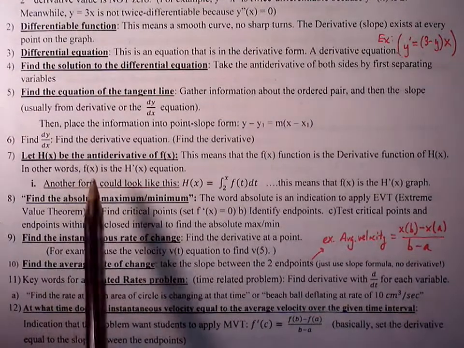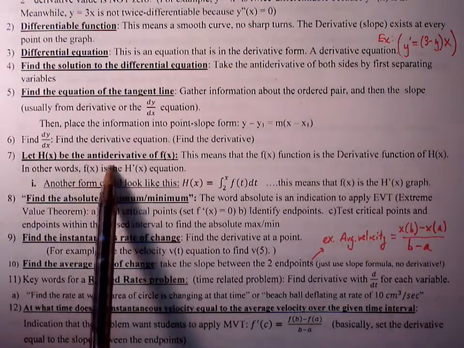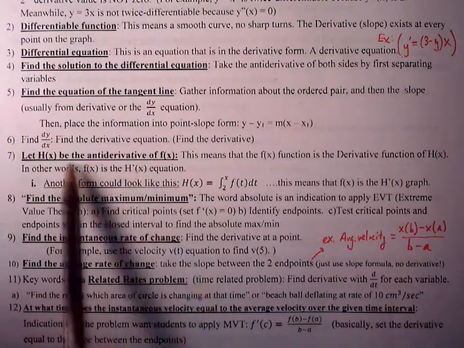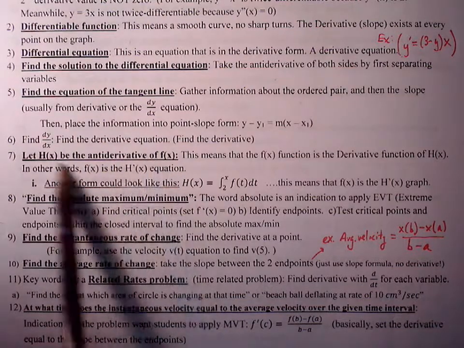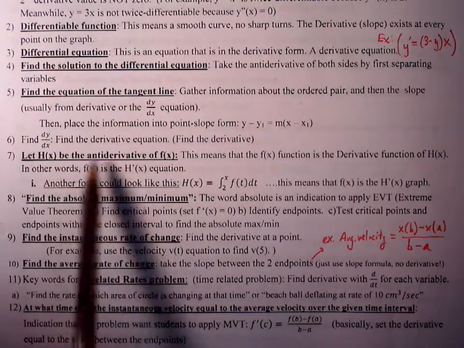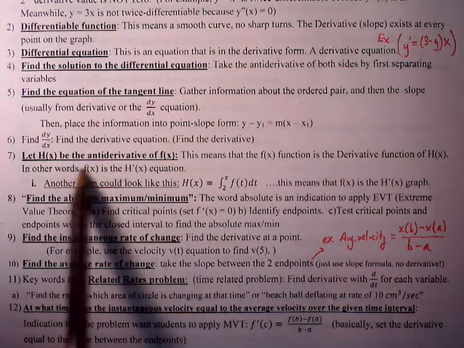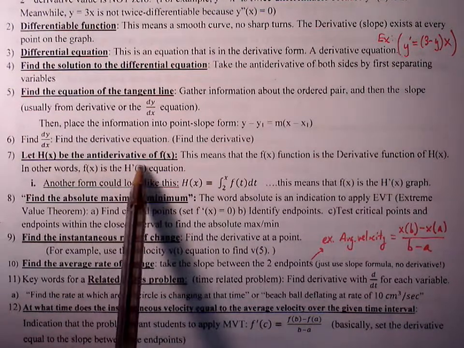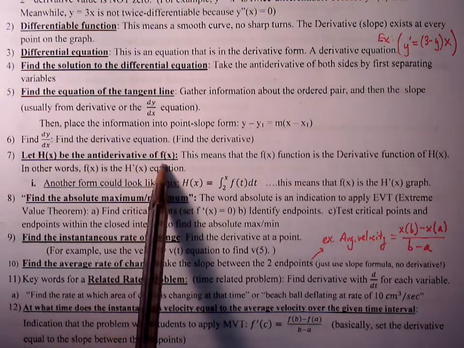All right, number 7. This one is: let uppercase H be the antiderivative of f. When this phrasing is given, this is basically a long way of saying that f is really h prime.